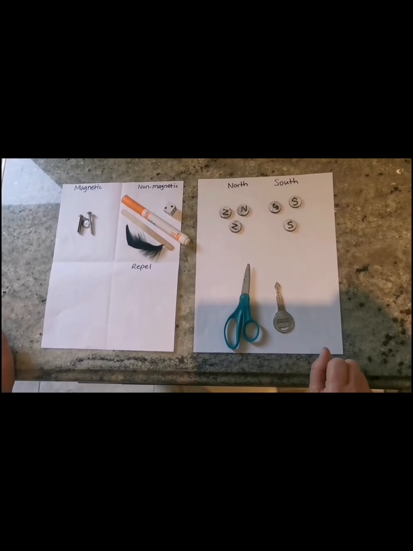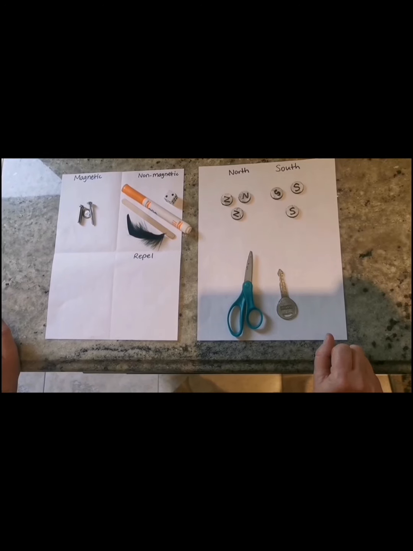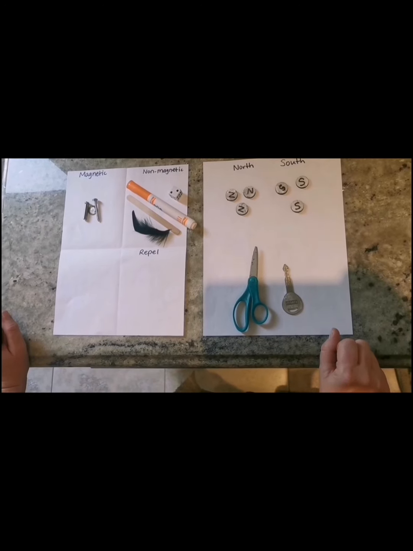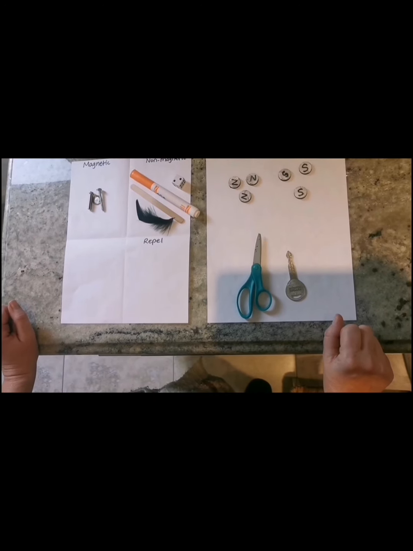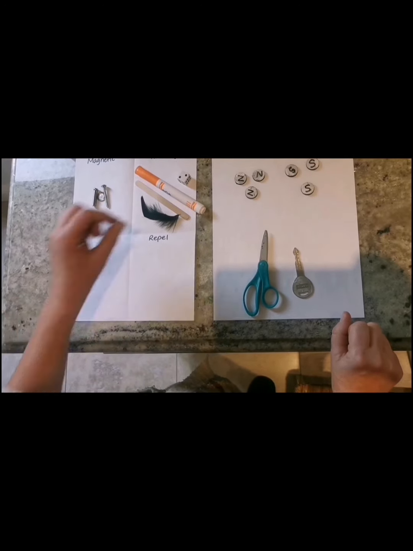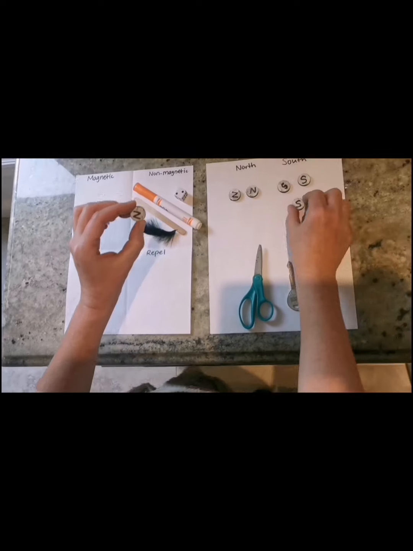This self-check activity is very open-ended. Students can find out what a magnet can attract to or not. Also, a magnet has two sides, which are the north and the south side.